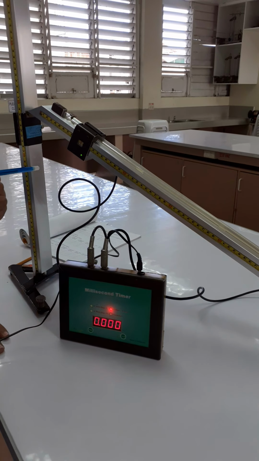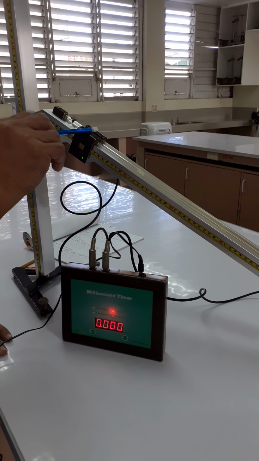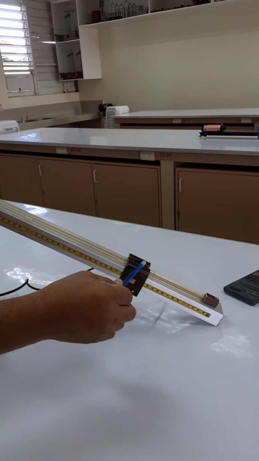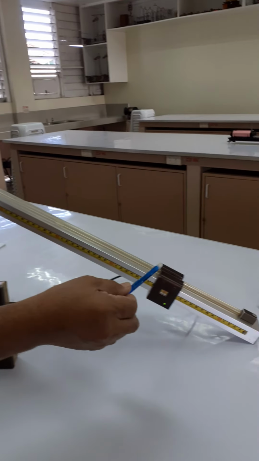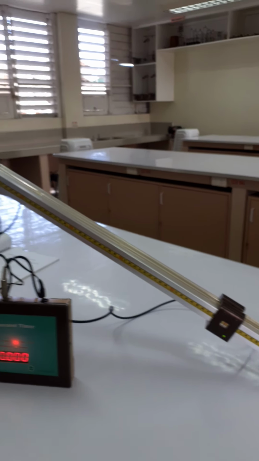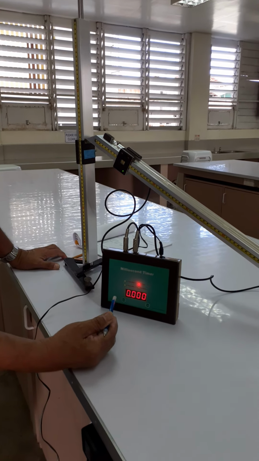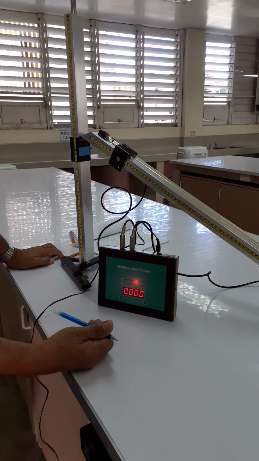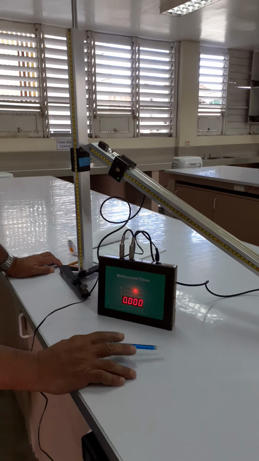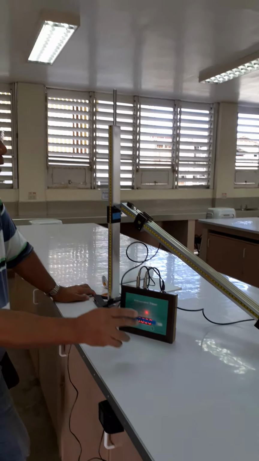In other words, when the object moves through this distance, the timer starts and ends here. So we will measure the distance traveled by the object inside the glass tubing filled with oil. Using this multi-second timer, we can calculate the average velocity of the ball moving through this glass tubing.